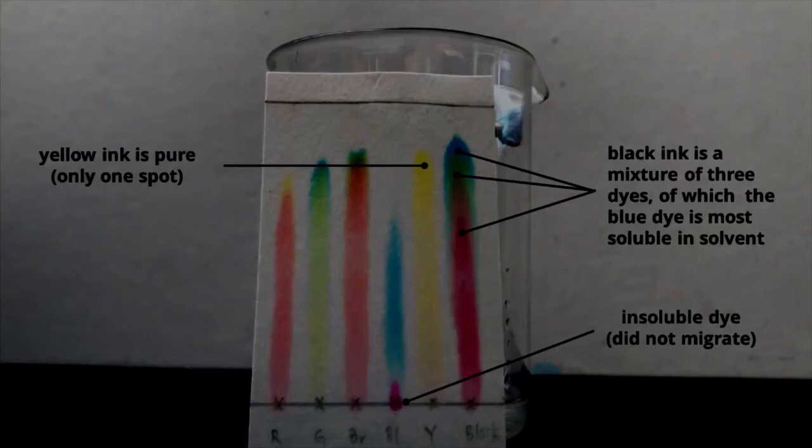The blue ink is a mixture of two different dyes, one purple and the other blue, and the purple dye is insoluble in water as it did not migrate and remained at the start line. For the dyes which were not well separated, we can consider doing this experiment with a different solvent.